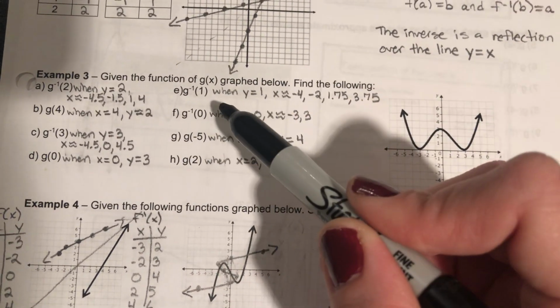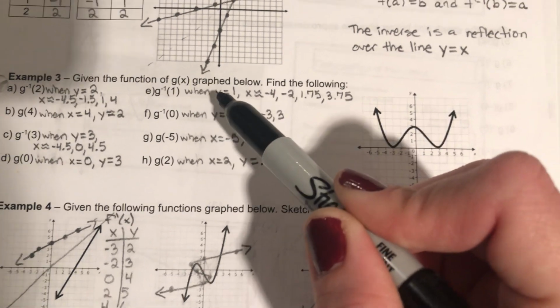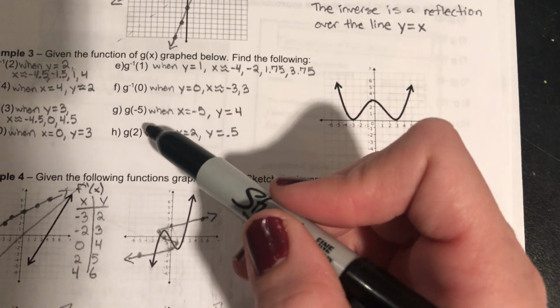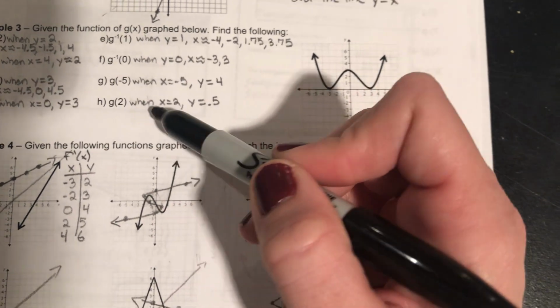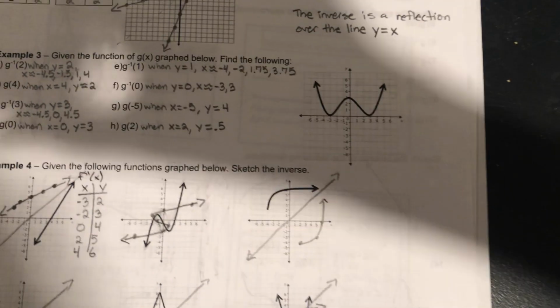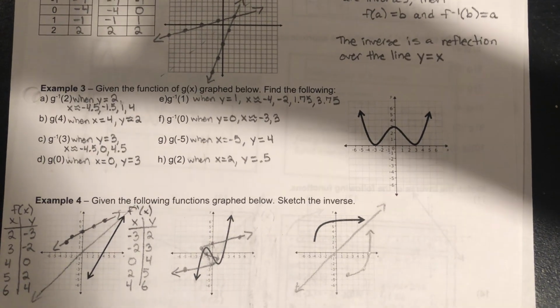So whenever you see an inverse, ask yourself, when y equals that number, what is x? When you see a regular function, when x equals that number, what is y? Hopefully that helps to explain the graphing side of it as well.